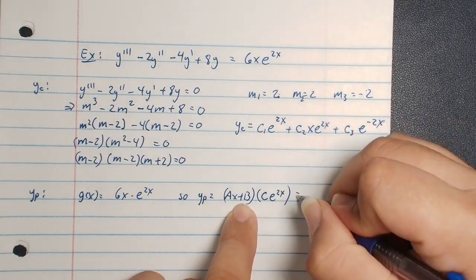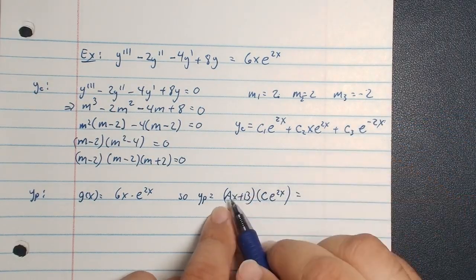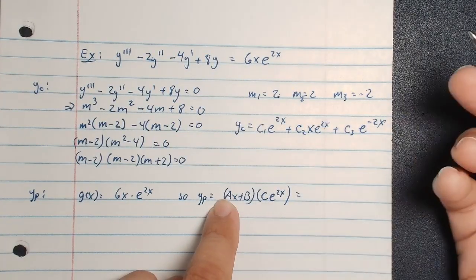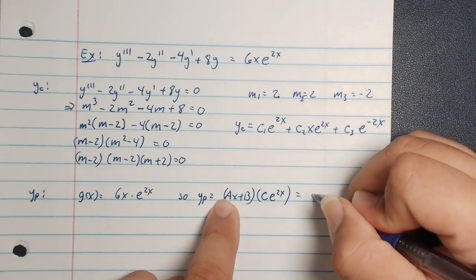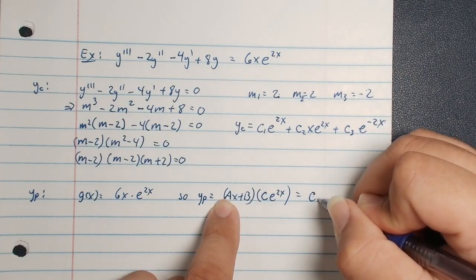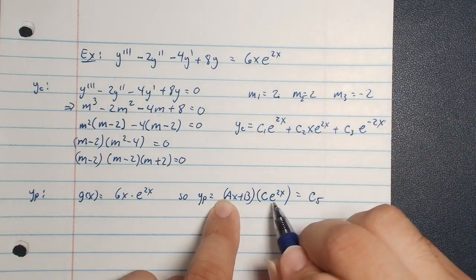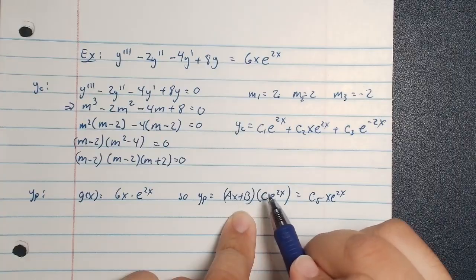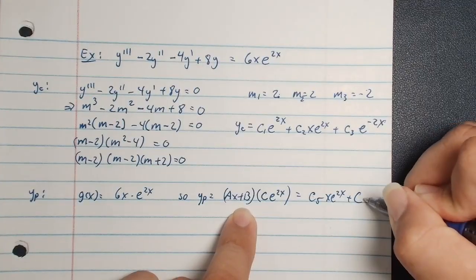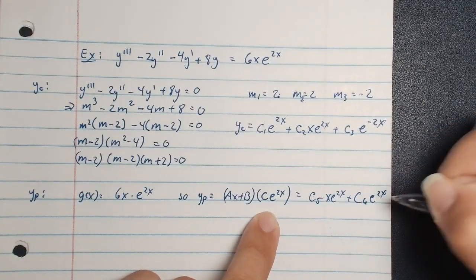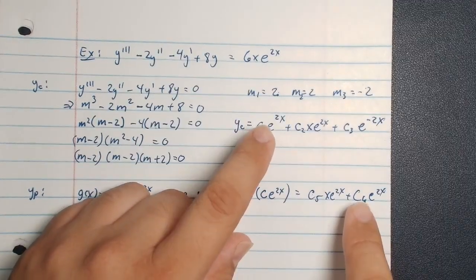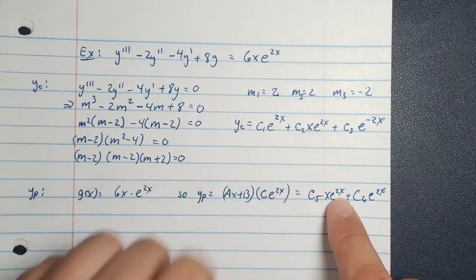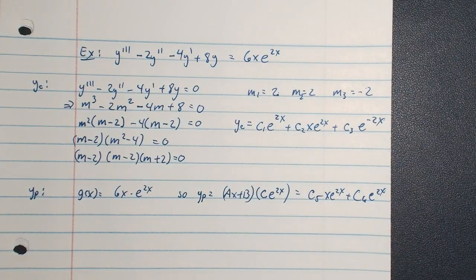All right? In fact, let me write that. If I were to multiply this, ax times this, I would get a times c, which is just another constant. So some constant, I'll call it c5, c4, whatever, times x e to the 2x. And if I were to multiply these, this b times this c would be some other constant, c6 e to the 2x. Notice we already have those. A constant times e to the 2x, a constant times x e to the 2x. That's a problem.